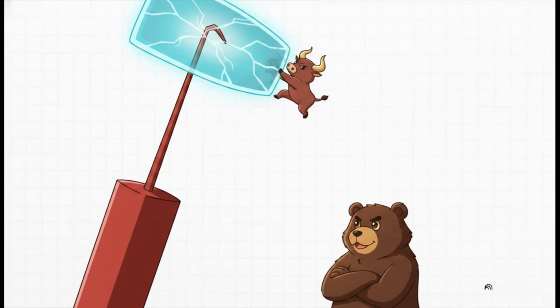The classic sign of a rejection is this right here, the long wick candle. You see that long, skinny line sticking out? That's the wick. And here's a little pro tip for you. The longer that wick is, the more powerful the rejection was. It's a much stronger signal.